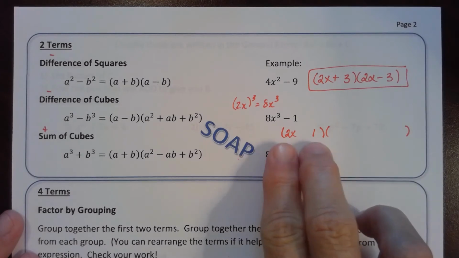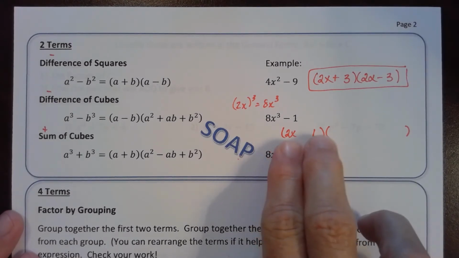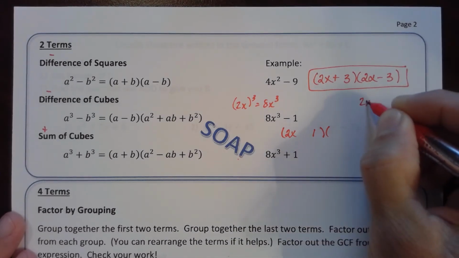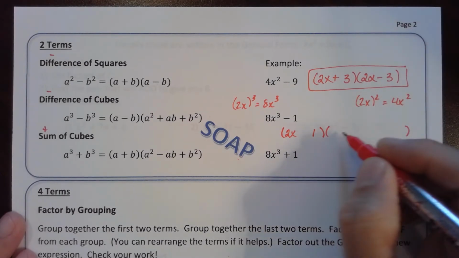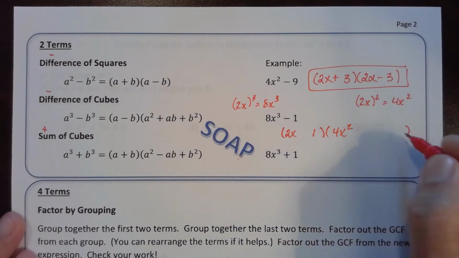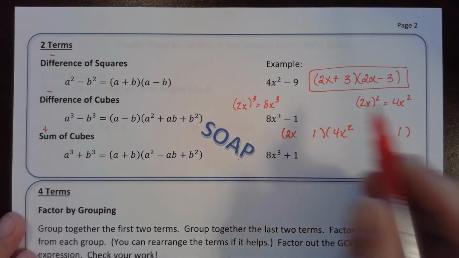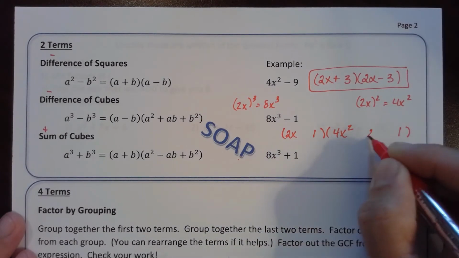So now we square both of these that we got when we took the cube root. So 2x all squared is 4x squared. So we have 4x squared. Square the 1, we have that. 1 squared is just 1. In the middle, we're going to multiply these two together. So 2x times 1 is 2x.